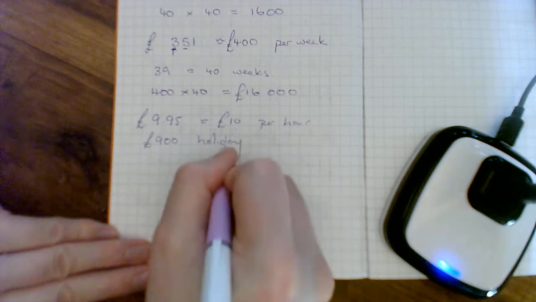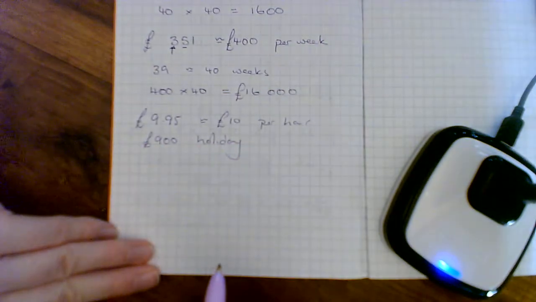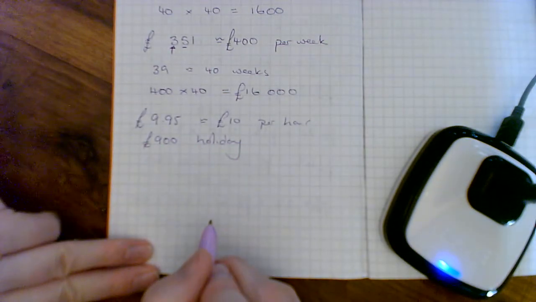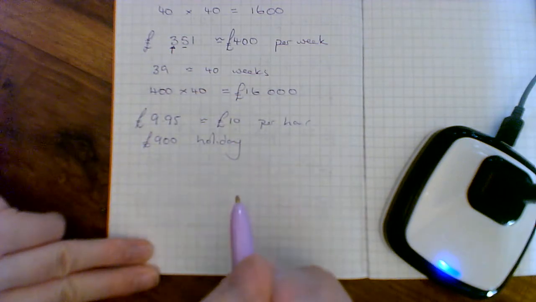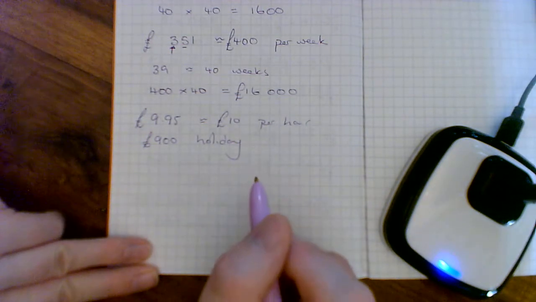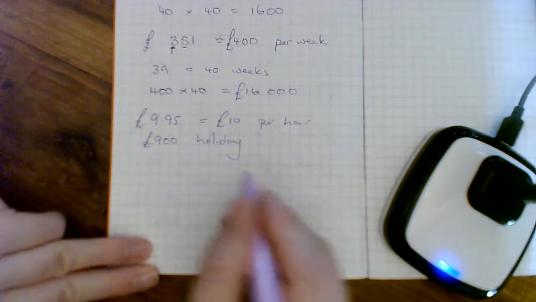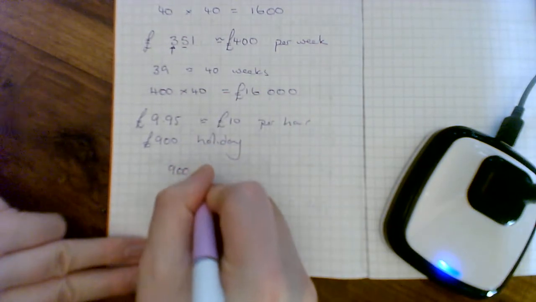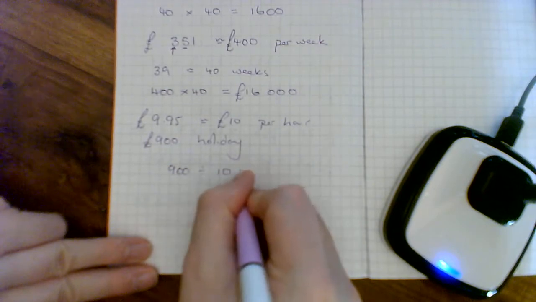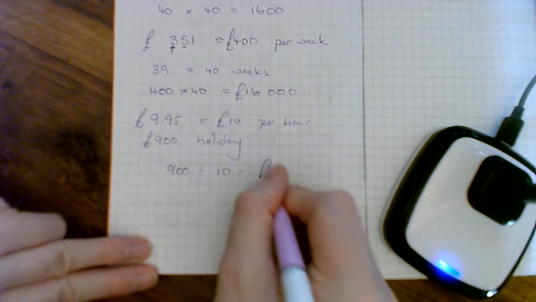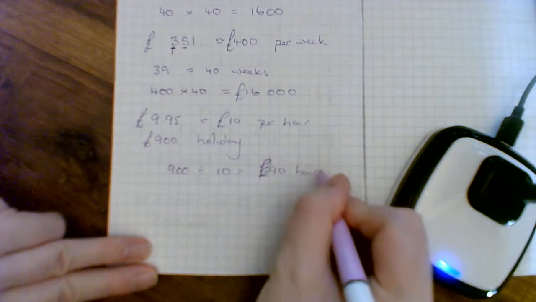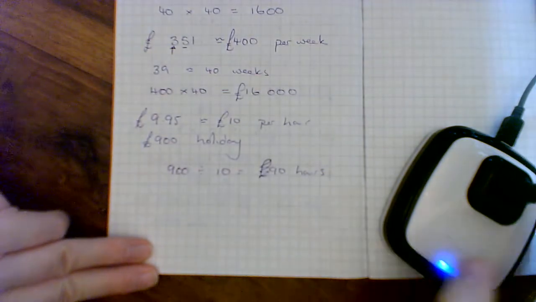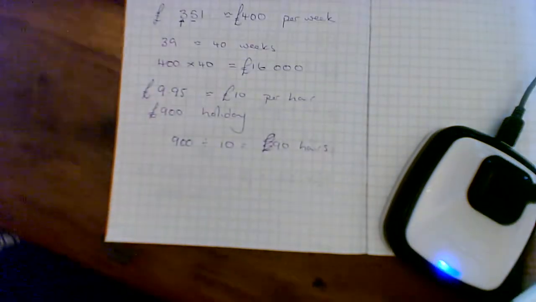Now I can't round that one because it's already rounded to one significant figure. Estimate how much overtime Martine needs to do to earn this amount. So we've got 900 divided by 10. So she's got to work for 90 hours, not pounds, 90 hours. Okay. And that's the end of the rounding.